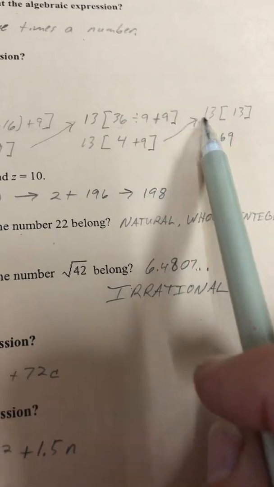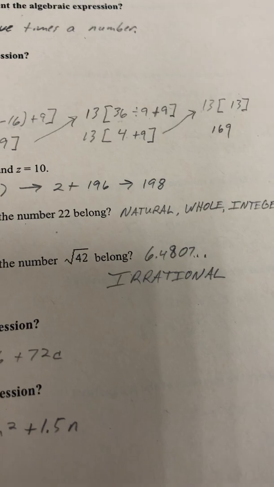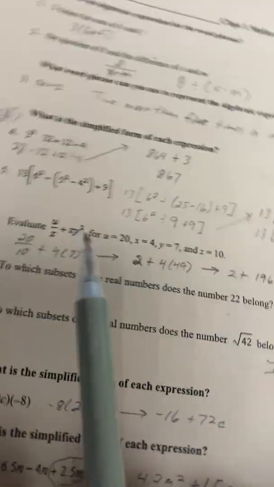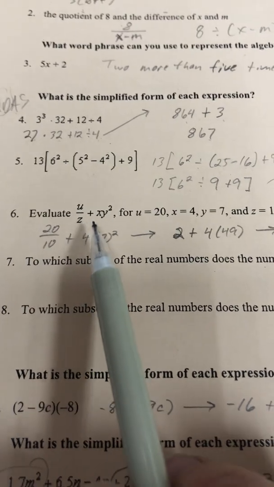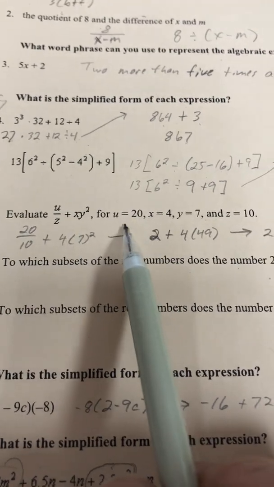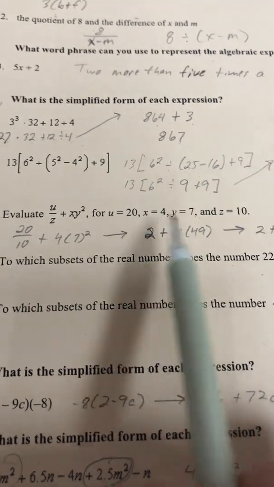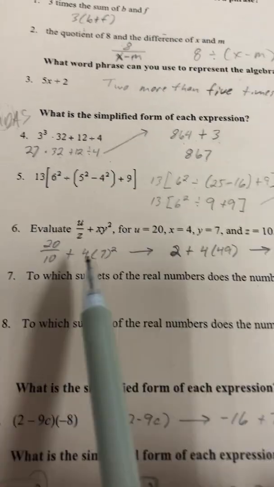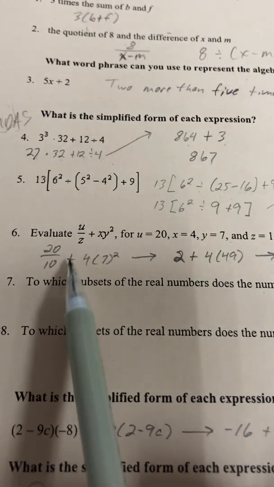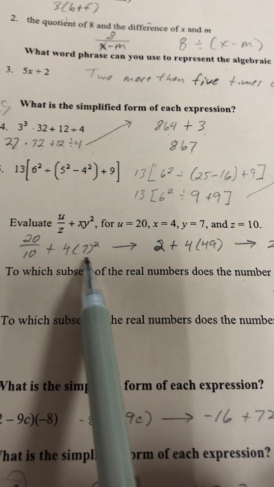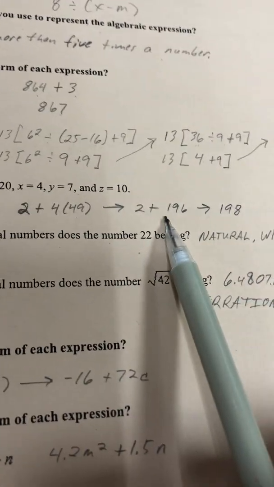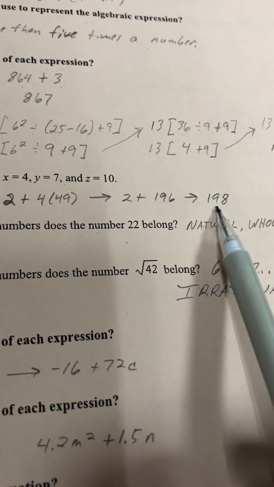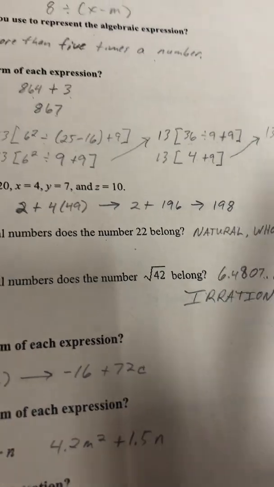Then I add, and 13 times 13 is 169. Number 6, we're going to evaluate this when these letters equal these amounts. All you do is plug in those amounts and then do your order of operations. You can see how I went from one step to the next, and you should end up with 198.